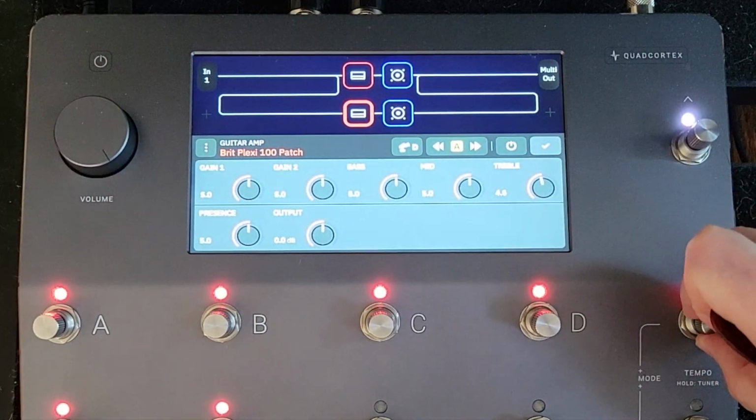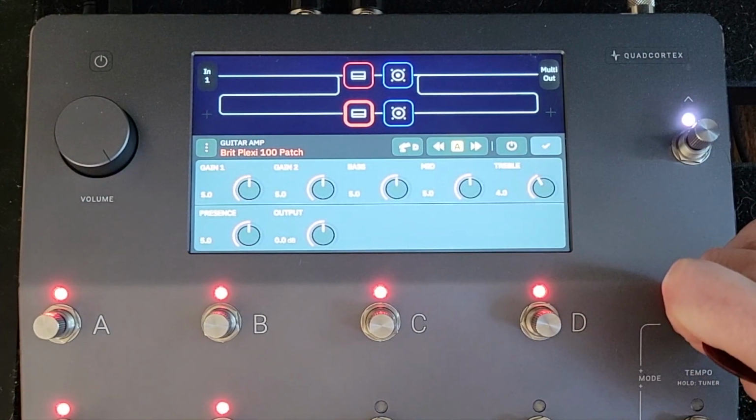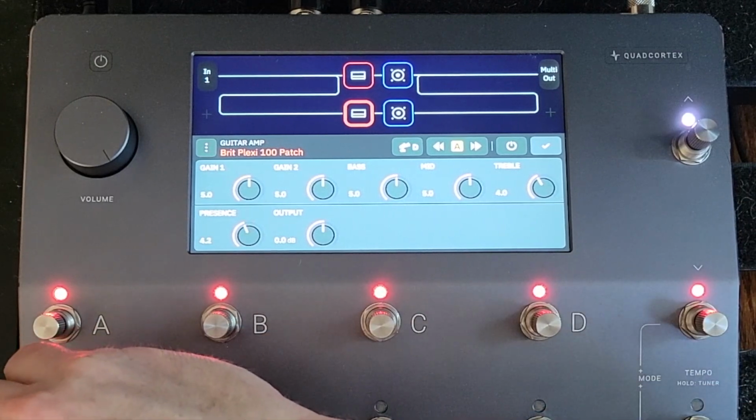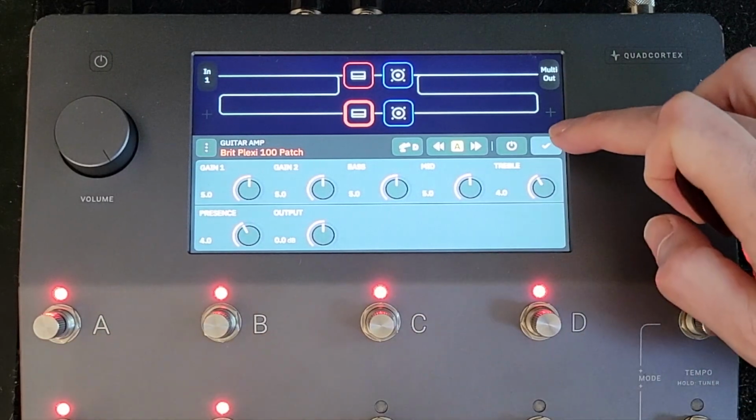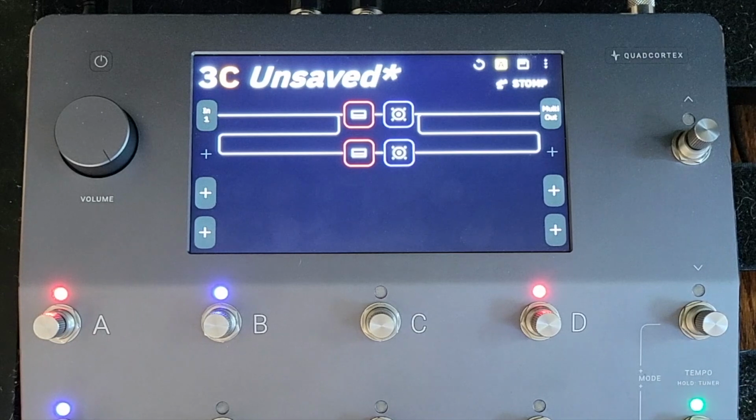We'll tweak this a little bit. We'll just bring down some of the treble, some of the presence, tame some of that top end. All right, so let's hear what that sounds like. And I've still got it on a full stereo spread, left and right. Let's hear what that sounds like.